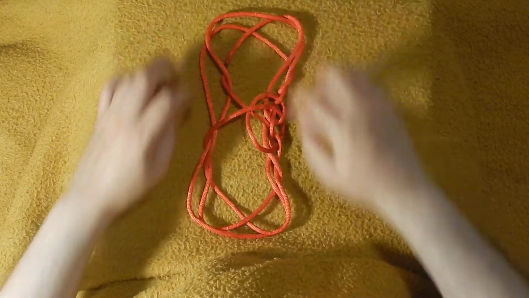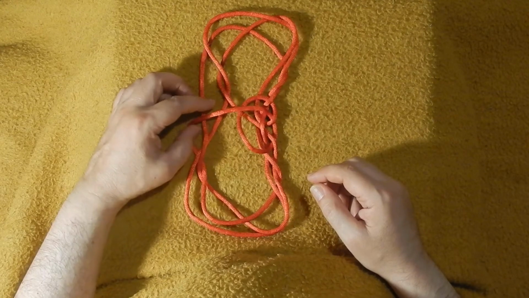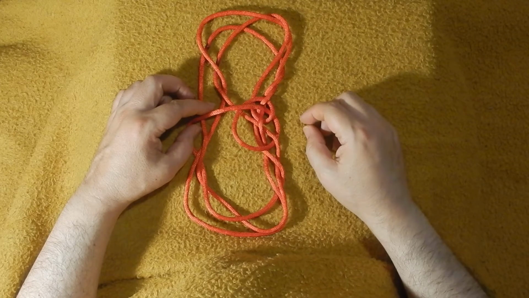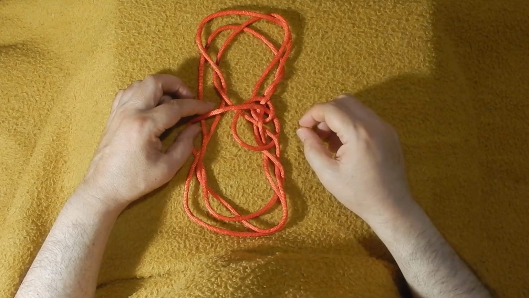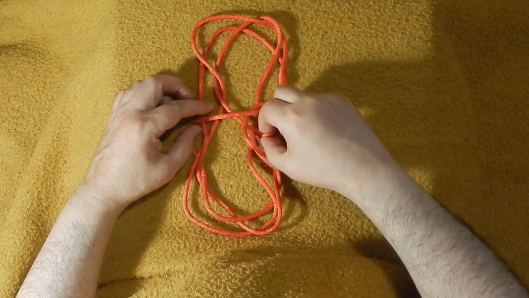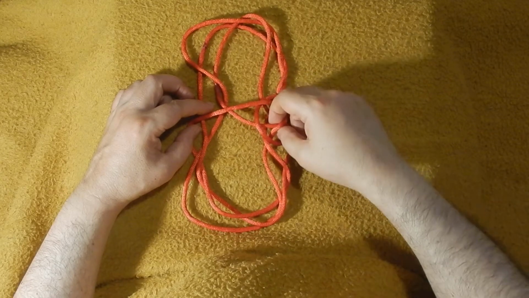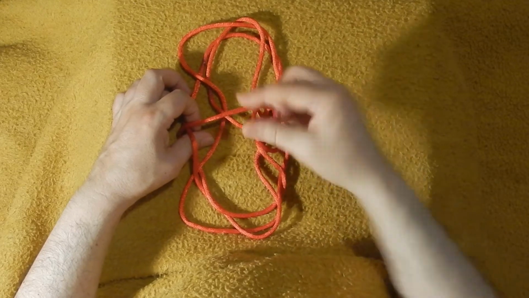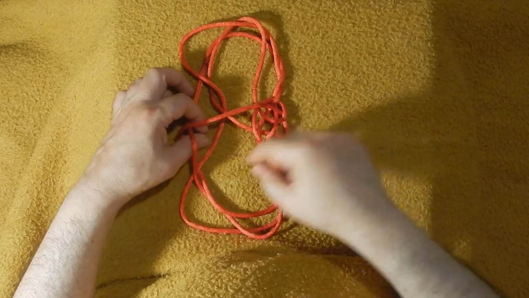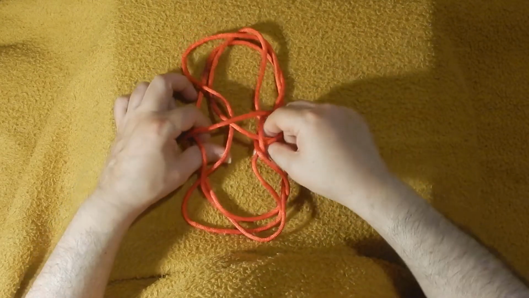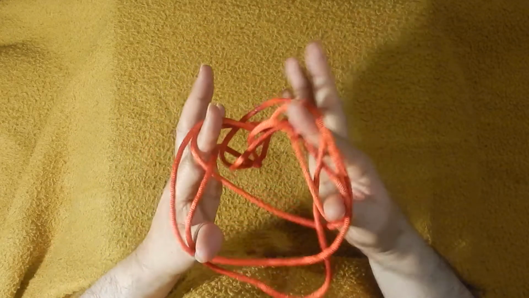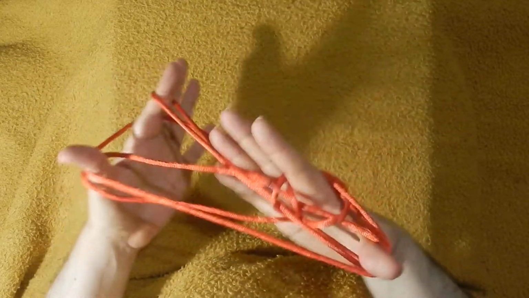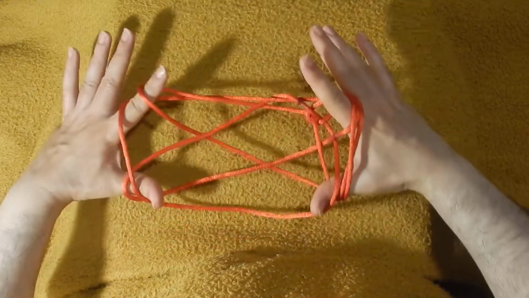Let's try it. Okay, we have a crossing here. And we are going to try to take this crossing here. We are going to turn this only. You see, I'm not going to pass it. I just insert the fingers and turn it. Okay? Try that. Well, alright.